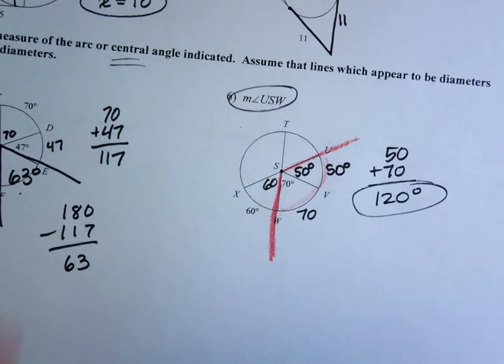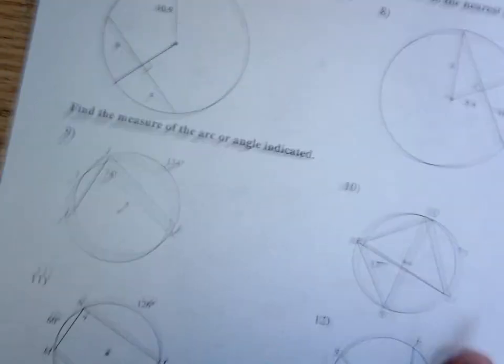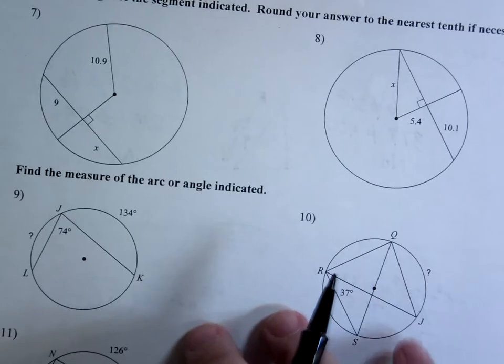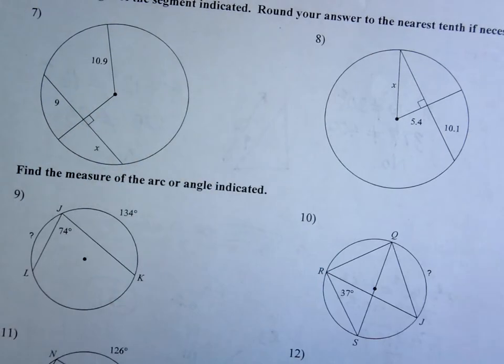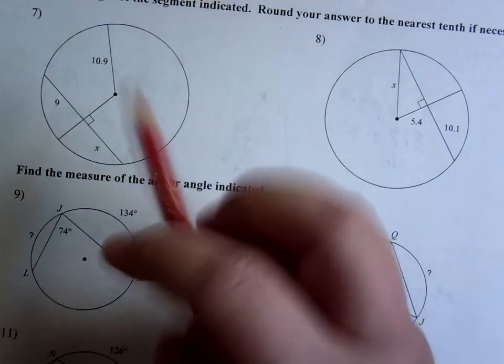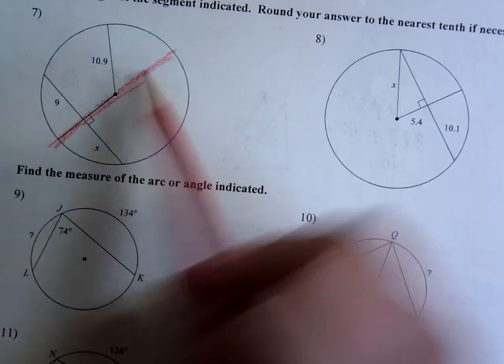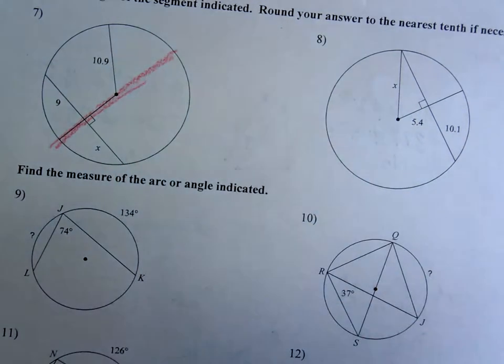All right, on the back of the page. First, we have a line that goes through the center of the circle, and it intersects a chord at a right angle. That means it always cuts it into 2 equal parts. So this is also 9.